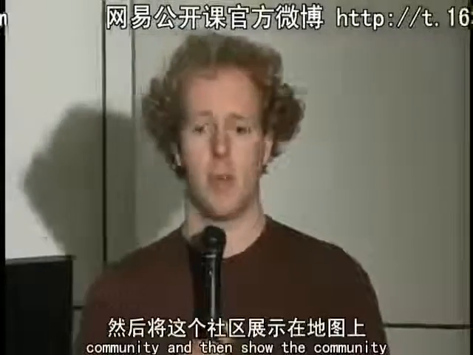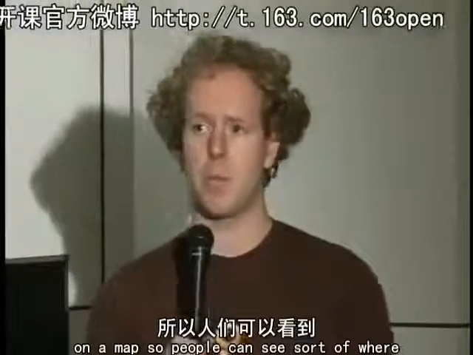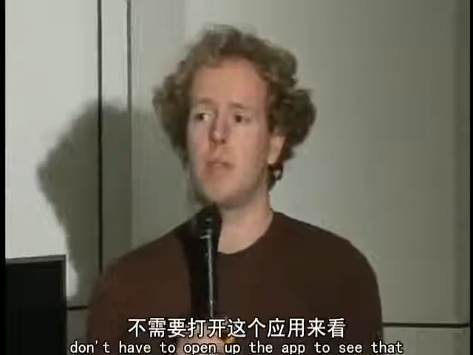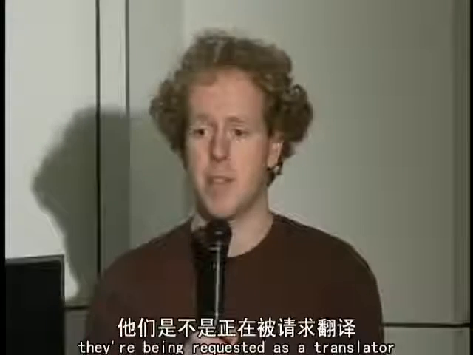in the community and then show the community on a map so people can see sort of where the whole community is. We'd also like push notifications so users don't have to open up the app to see that they're being requested as a translator.